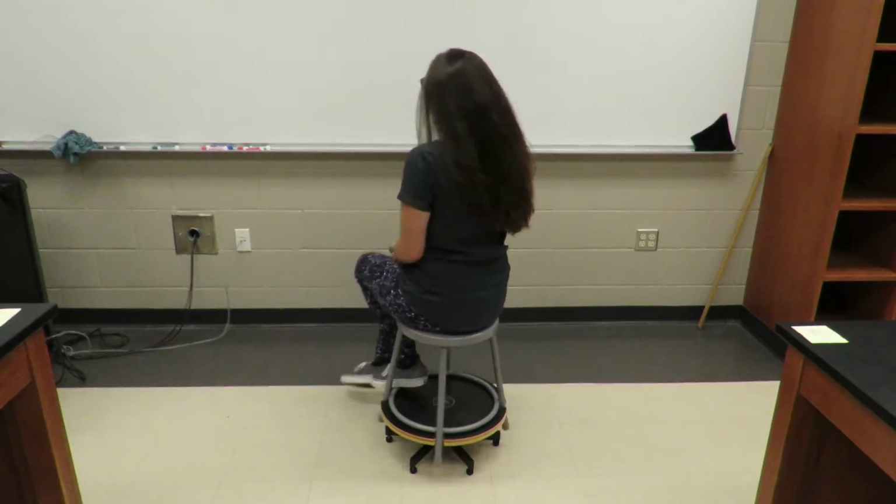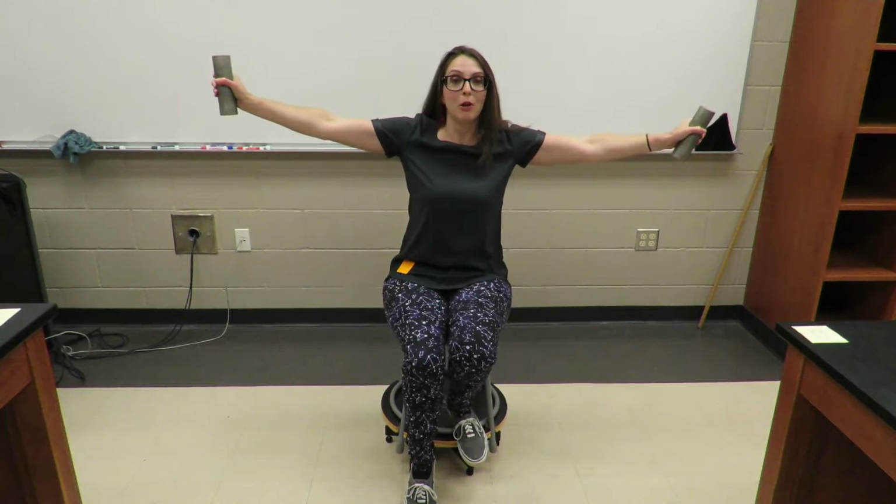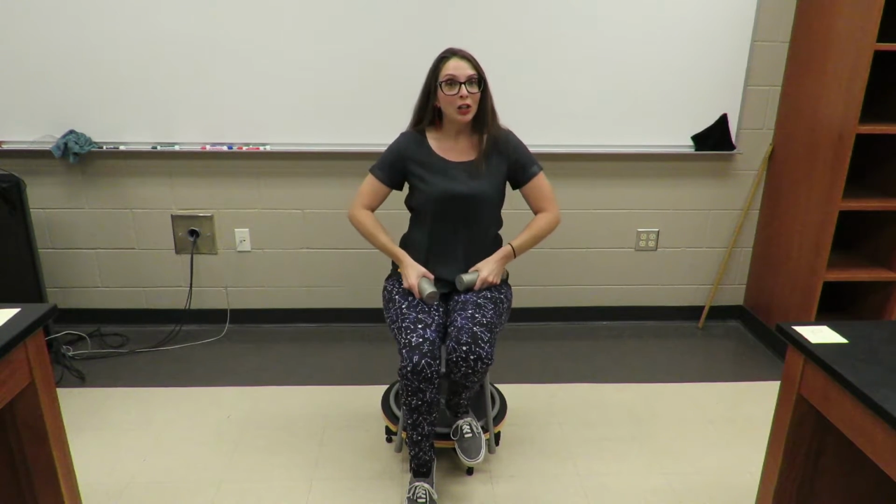I'm going to demonstrate here conservation of angular momentum. So I have my stool here that spins, and I have two masses that I'm going to move further away from the rotational center, and closer to me, closer to the rotational center, and you're going to see what happens. This whole time, angular momentum is conserved. Okay, so here I go.